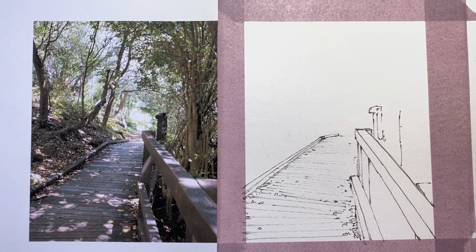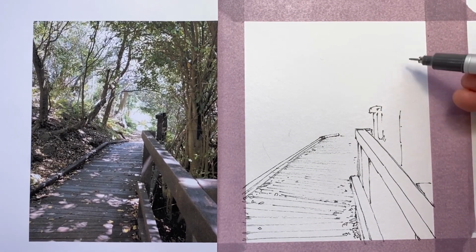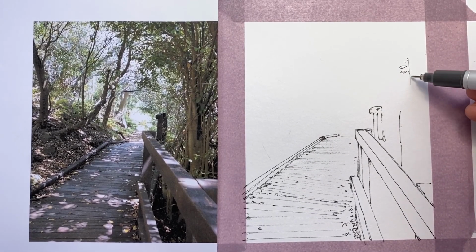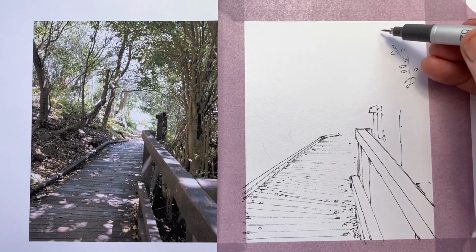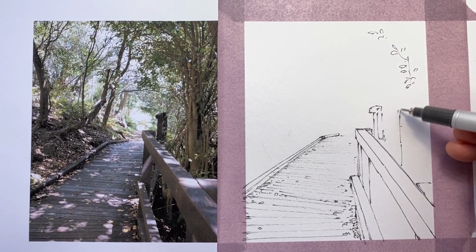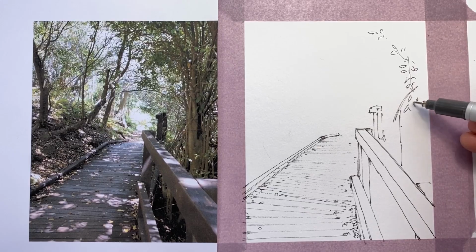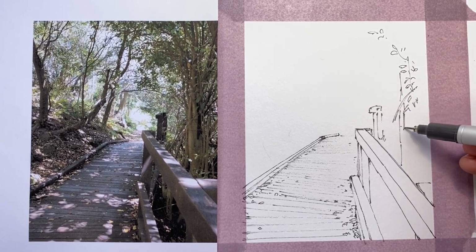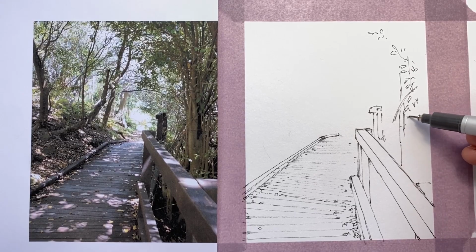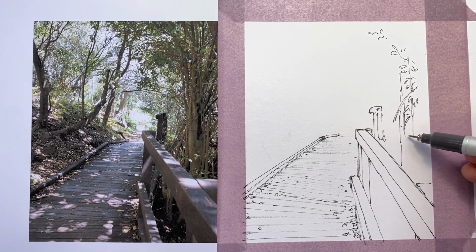So at this point, though, I'm still establishing the framework to create the light. So I'm not worried at all at this point about hatching for lights and darks. And you can see what I'm doing now is I'm establishing some of the closer elements where I'm actually going to draw the leaves as leaves.